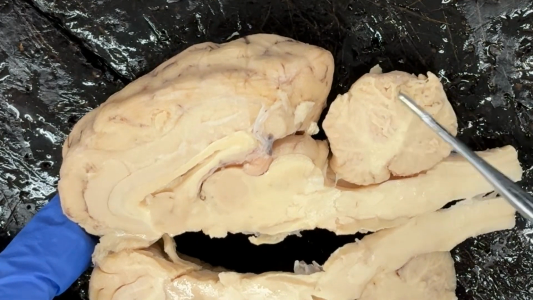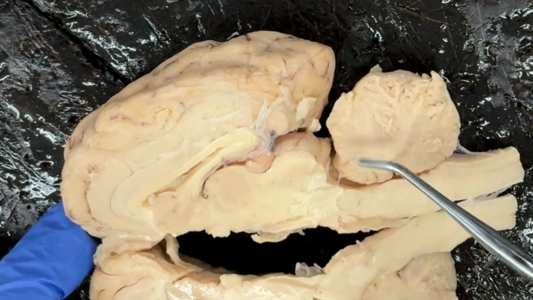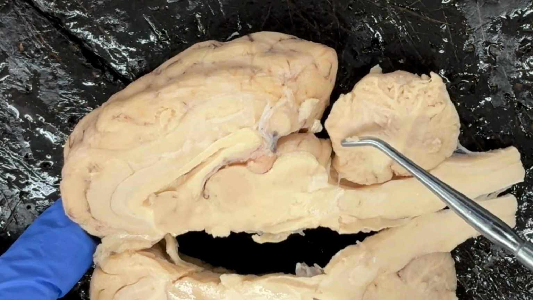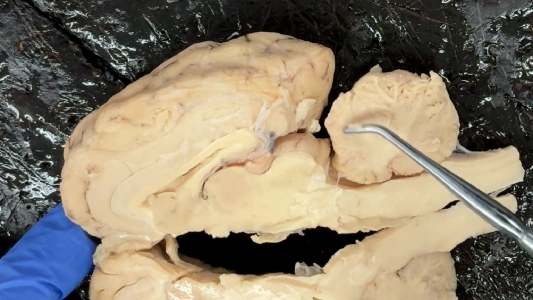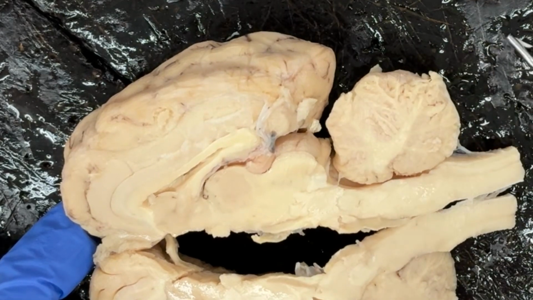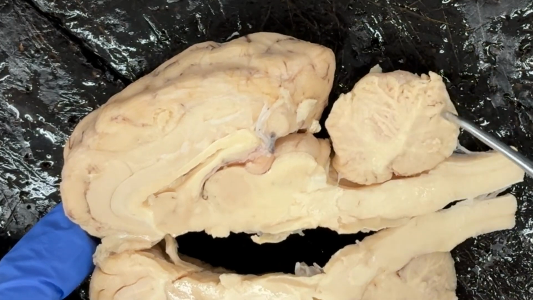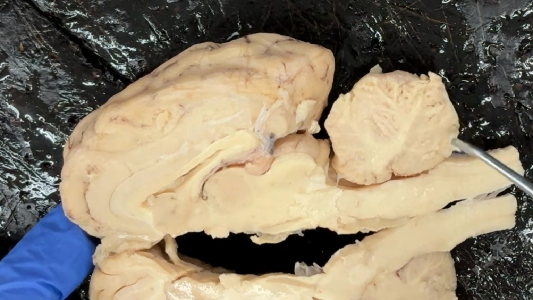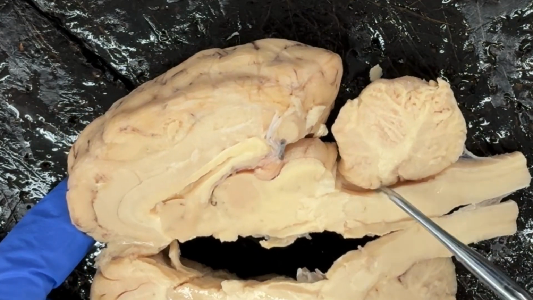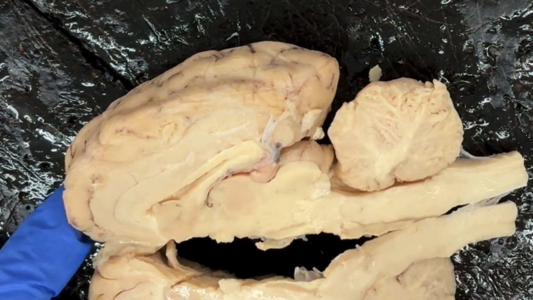Now that the cerebellum has been cut in half and we have a sagittal section, we can see inside the white matter versus the gray matter. It looks like a tree, and it's called the arbor vitae, which means tree of life. So that's what we're looking at in this sagittal view here. So once we find the cerebellum and we find that space, there's the fourth ventricle, and we can trace our way back up to the cerebral aqueduct.